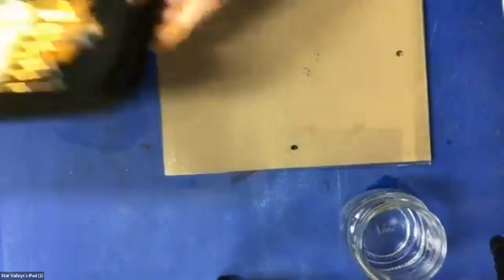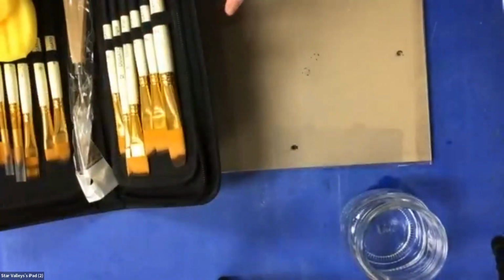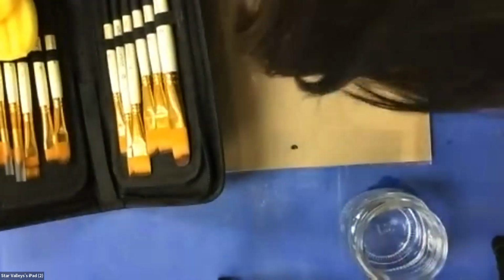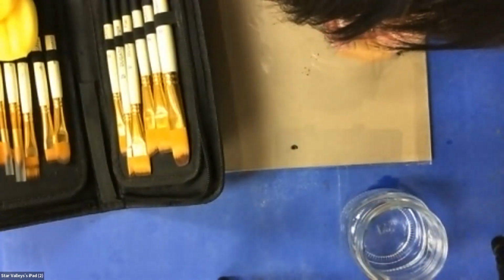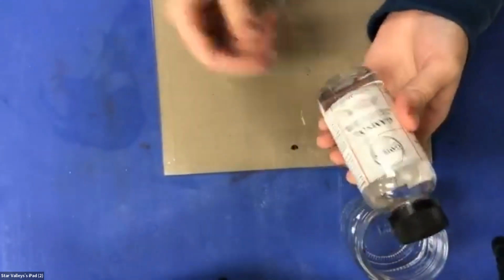Can you talk us through what you're doing again? Because, yeah, we missed part of that. The first part, what did you put in the jar? Okay, so we are putting the Gamsol. Sorry, I don't know when it cut out.